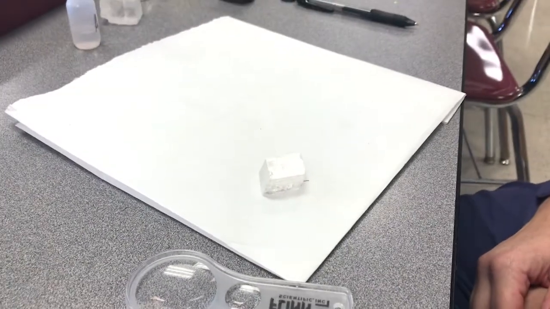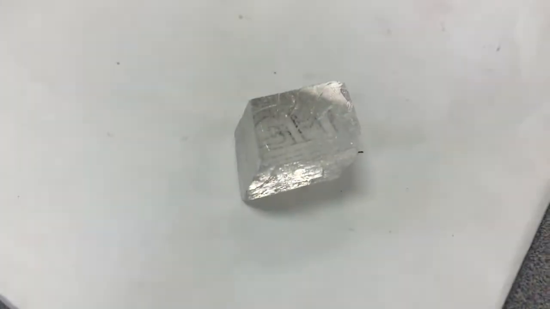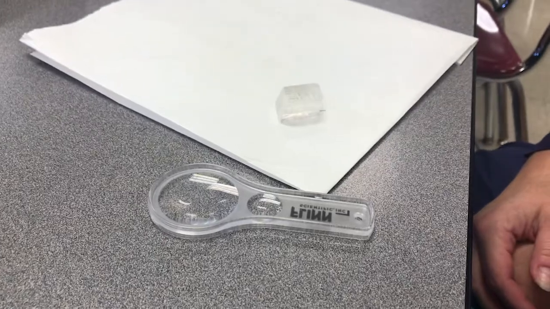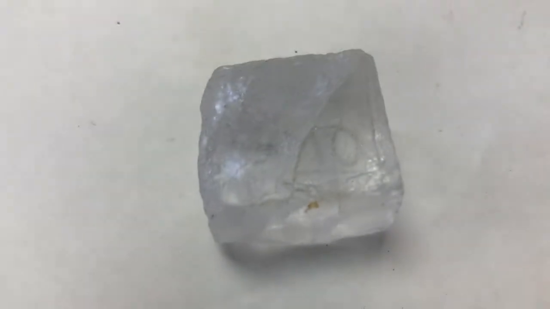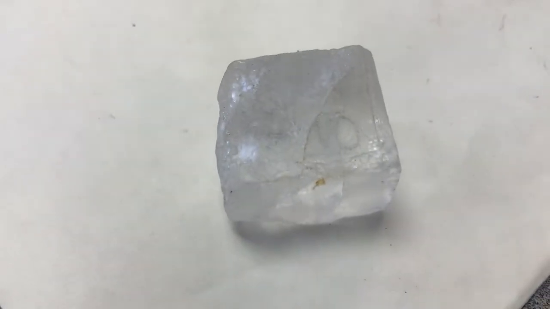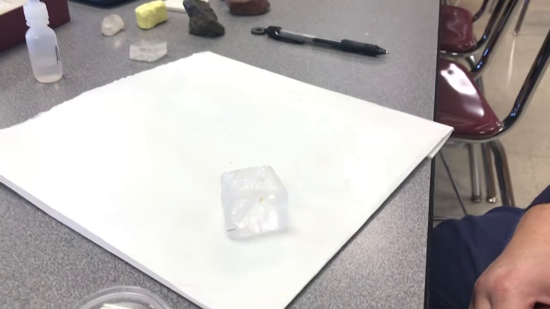So that's called double refraction. Okay, so some minerals do that. It has to be a clear one, and absolutely, then it won't be anything else. Hey, look, we have another clear one, and when you look through it, it doesn't do the double deal. So that's not going to be double refraction.